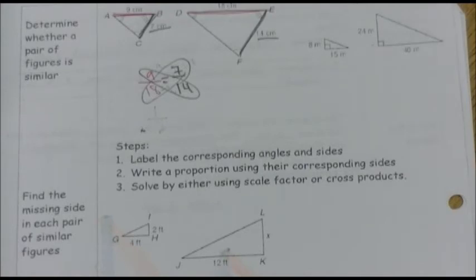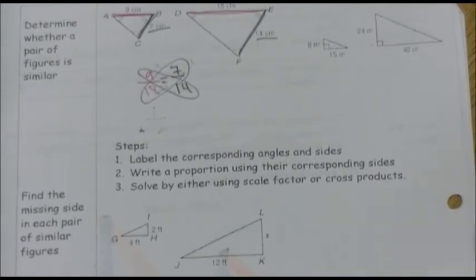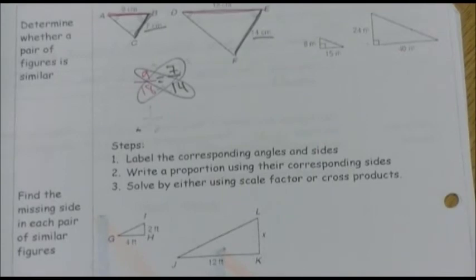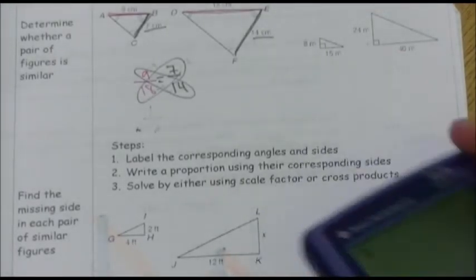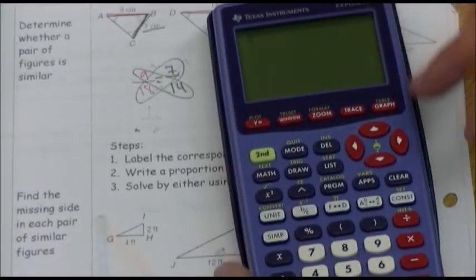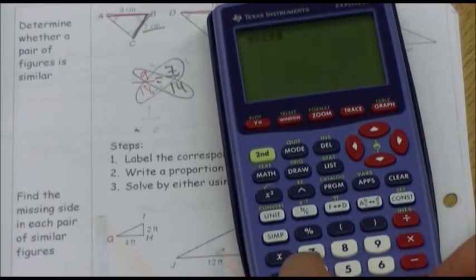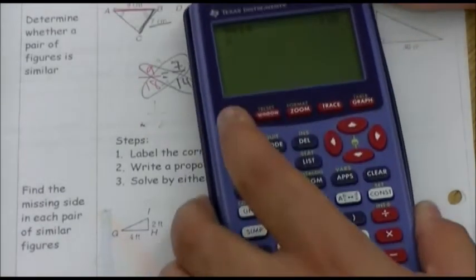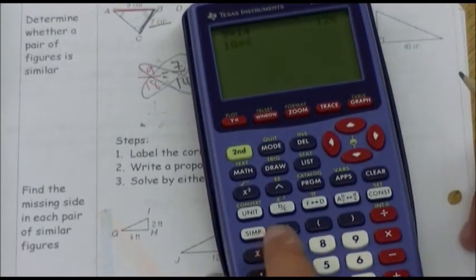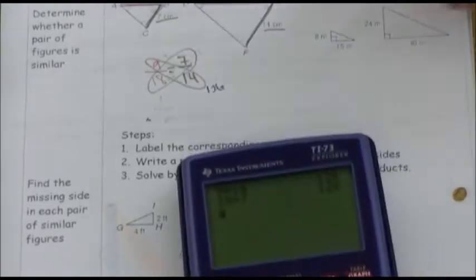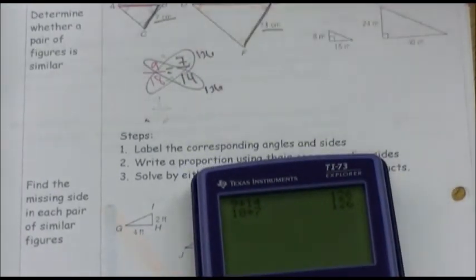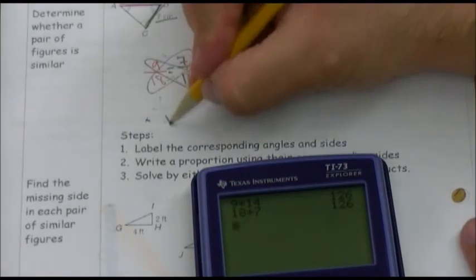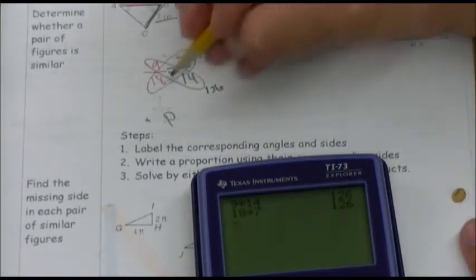I don't know. Let's see if our handy dandy calculator can help us out with that information. And I'm not saying you can use a calculator for your homework, but for this point, let's see. 9 times 14 gives me 126. So this is 126. And 18 times 7 gives me 126 as well. So because they're both equal, they're both cross products, then I know these are proportional, so they are similar.